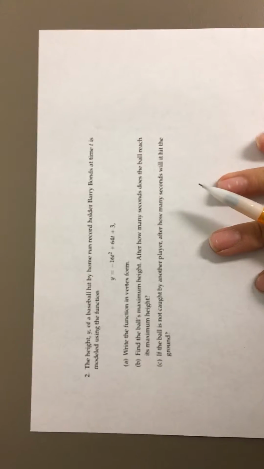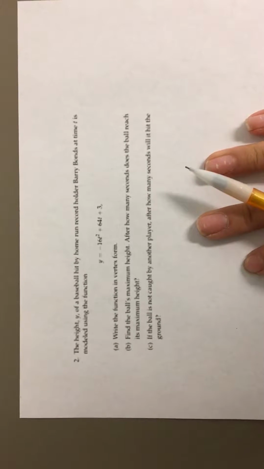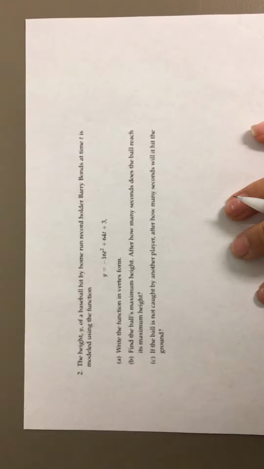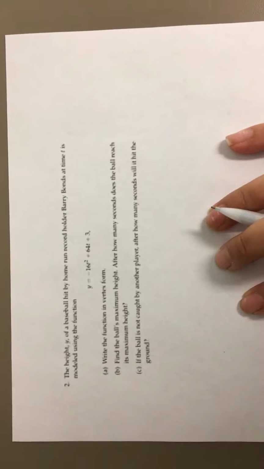Today we're going to be working on quadratic equations. I know the question's a little difficult to see, but it says the height y of a baseball hit by home run record holder Barry Bonds at time t is modeled using the function y equals negative 16 t squared plus 64t plus 3. Write the function in vertex form. So to do that, we are going to be completing the square.